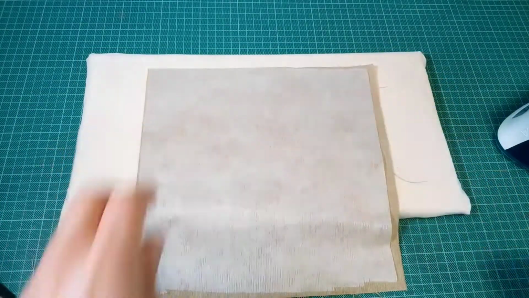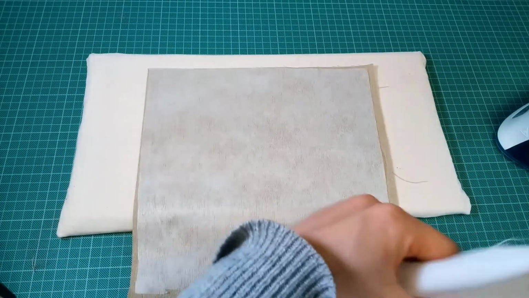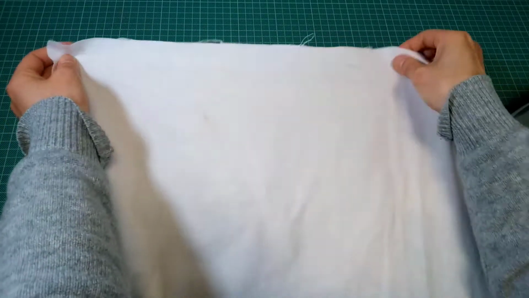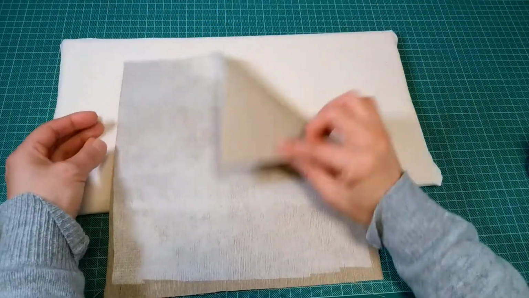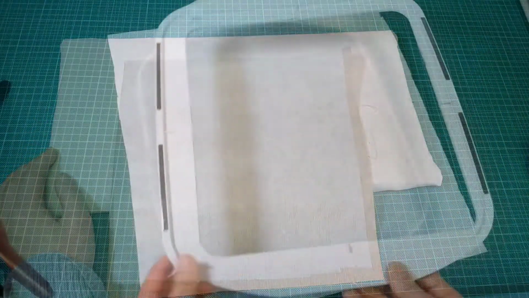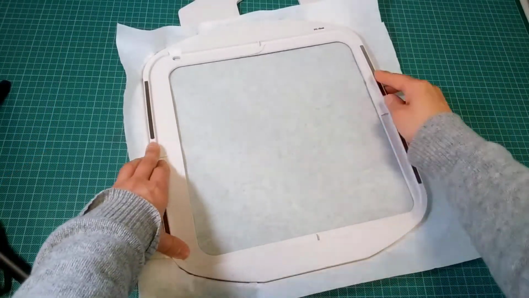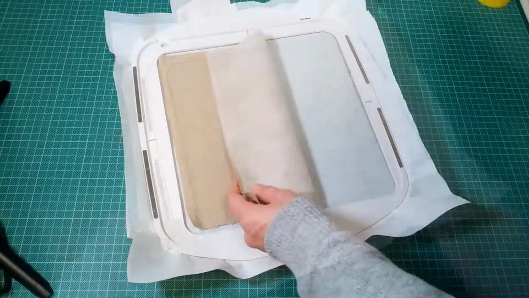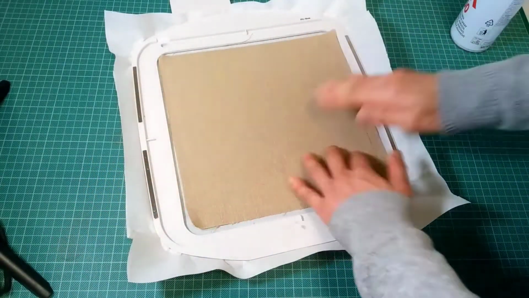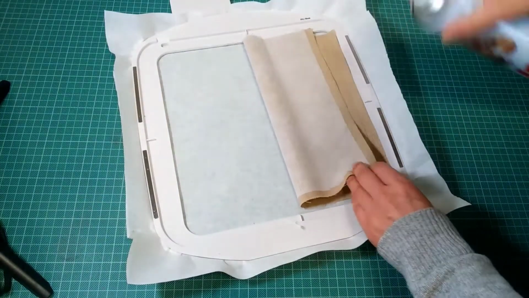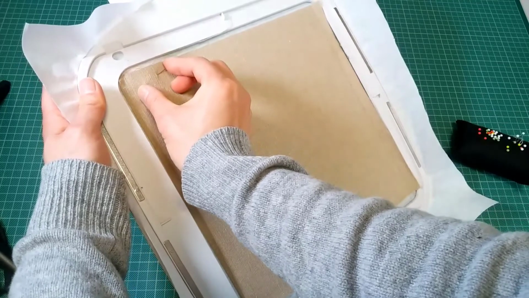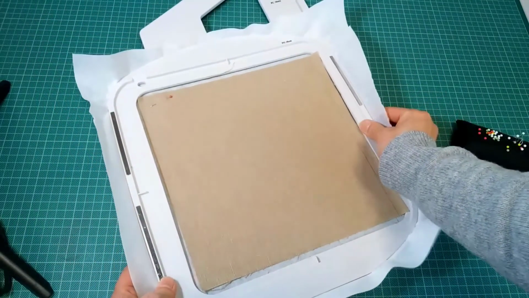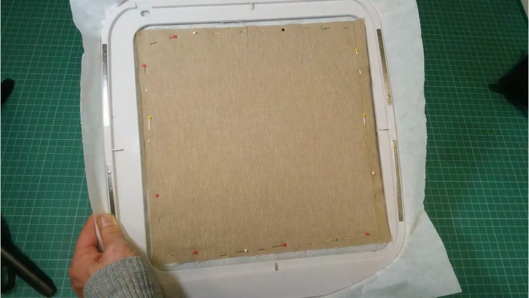Iron the interfacing to stick it on the outer fabric. Hoop the stabilizer. Place your outer fabric on the hoop using an adhesive spray. Alternatively, you can hold your fabric in place with pins or tapes. When using pins, just be extra careful not to harm the machine.